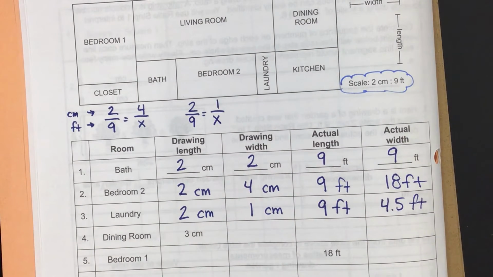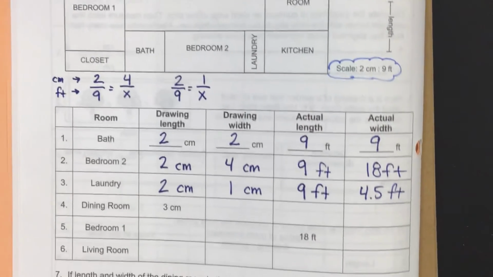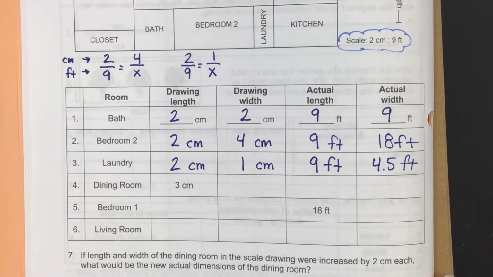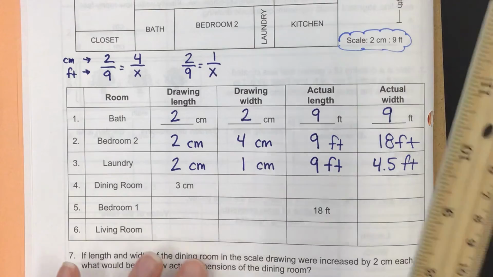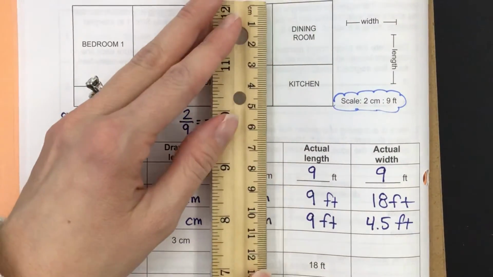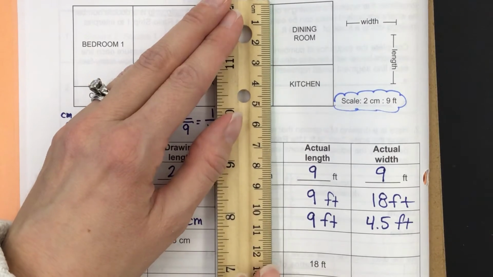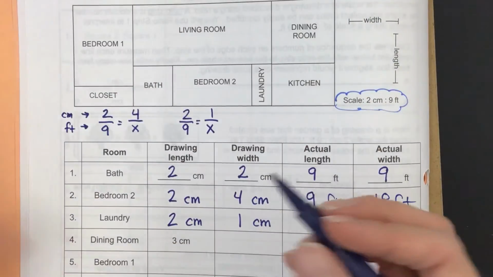Okay. So you can kind of see where we're going with this. I'll do one more with you, and then I'll have you guys try the others. Dining room. Well, the dining room is actually a square, but let's take a look here. It's 3 centimeters by 3 centimeters. Yeah, square.